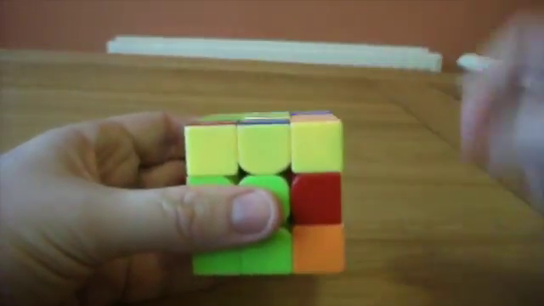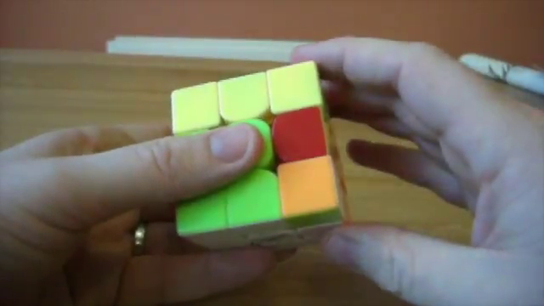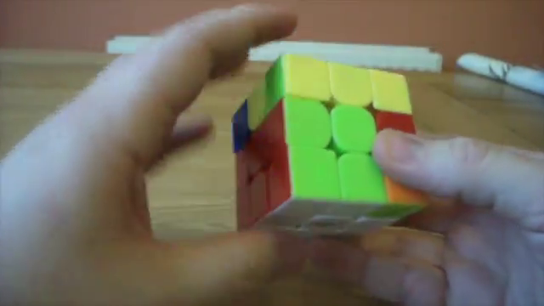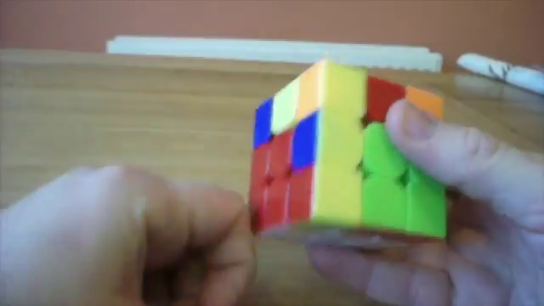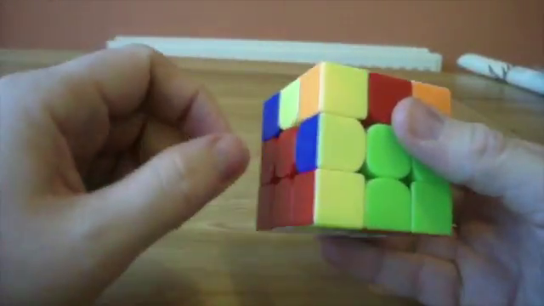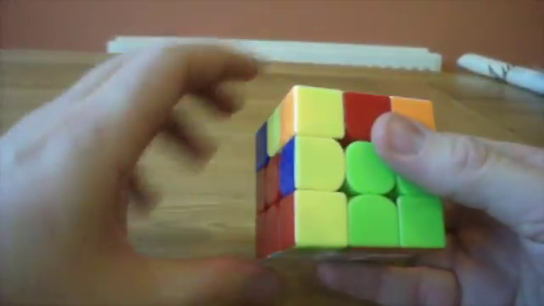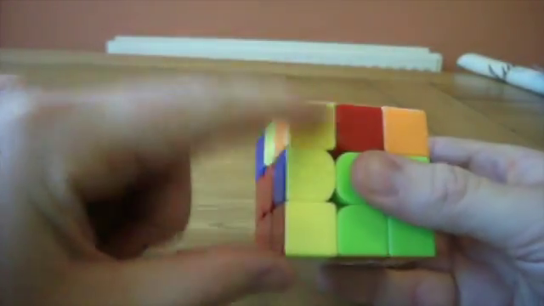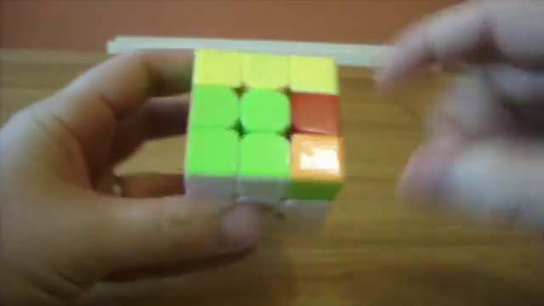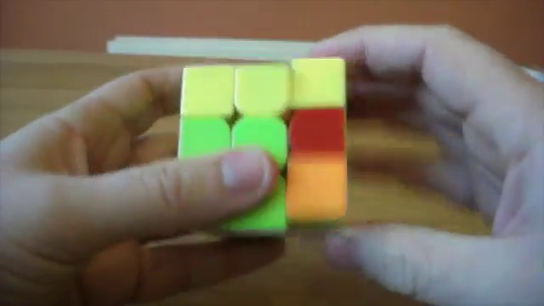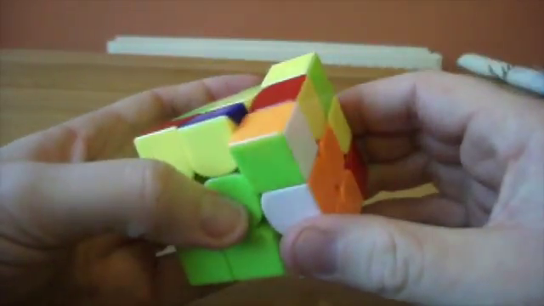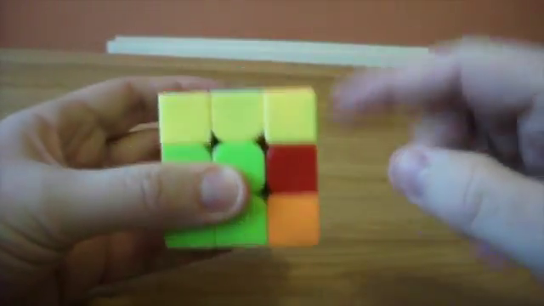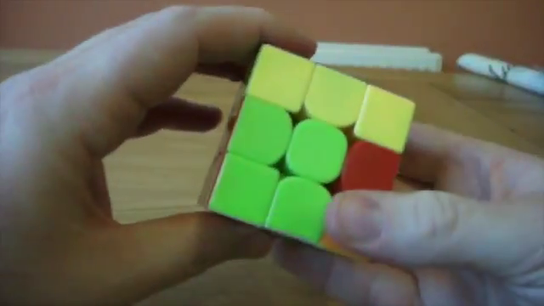If we put it in the front here and give it an F prime, in fact, then what we've done is we've moved it across, and look, we've taken this edge, which is also the red yellow edge, which is also unable to be flipped.